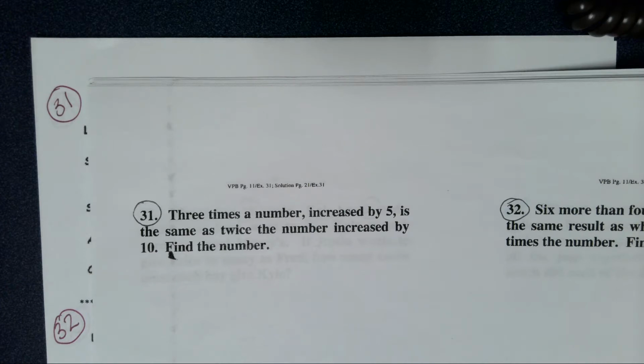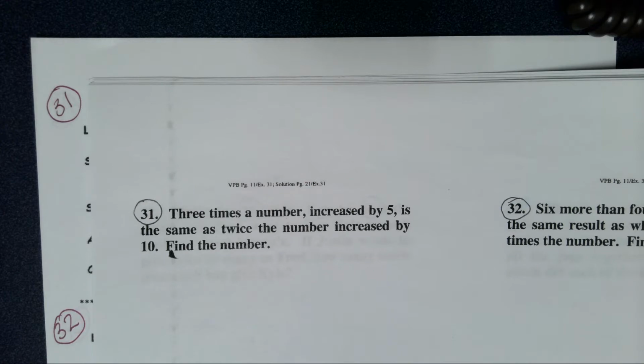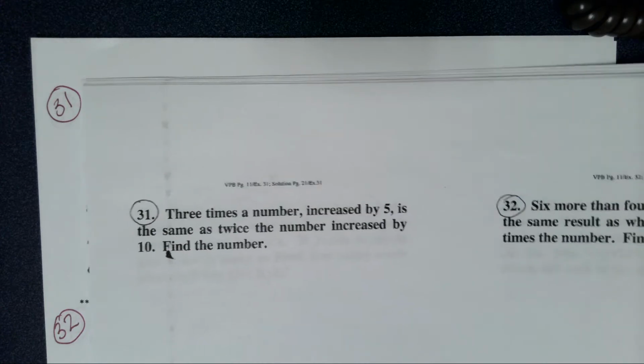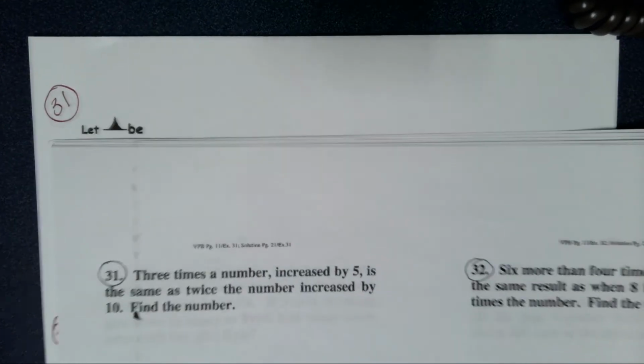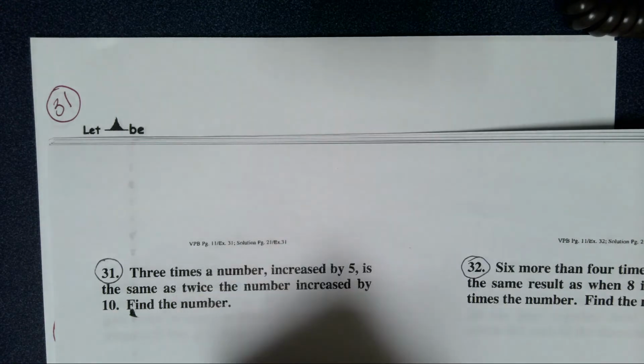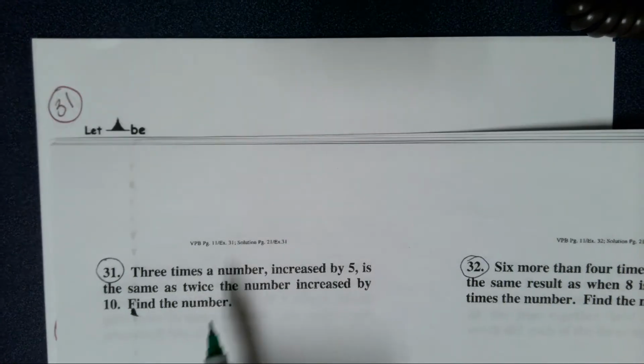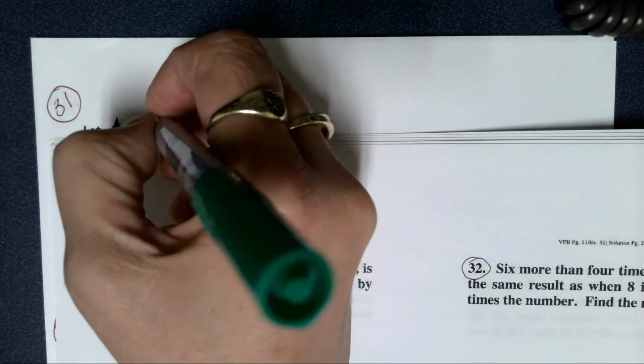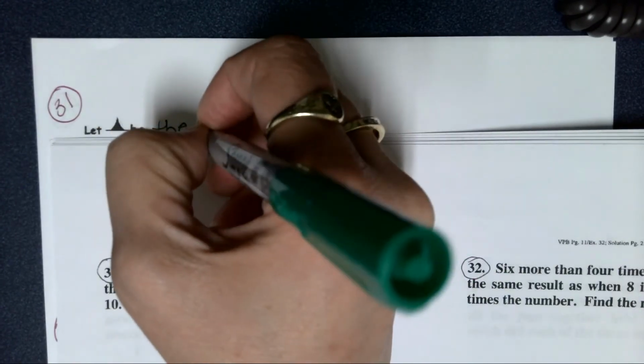3 times a number increased by 5 is the same as twice the number increased by 10. Find the number. So like we've said in the other problems, the first thing we're going to do is identify what pawn is. In this case, pawn is the number, because that's the last sentence we have. Find the number. So pawn is the number.